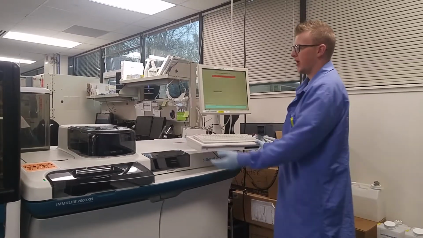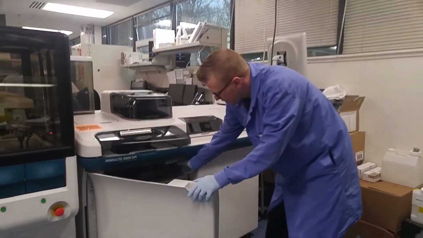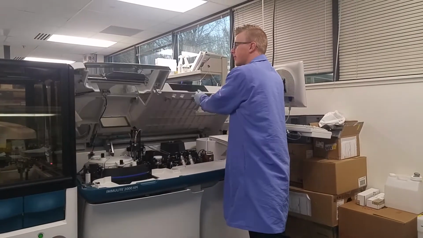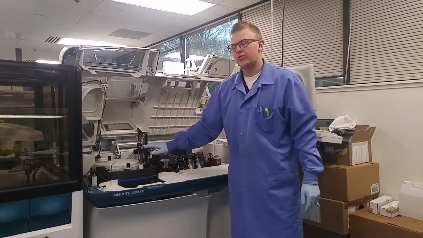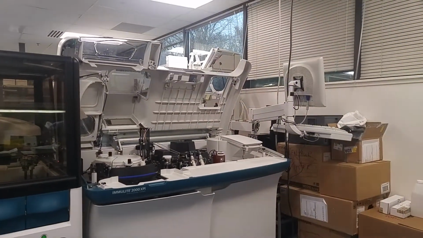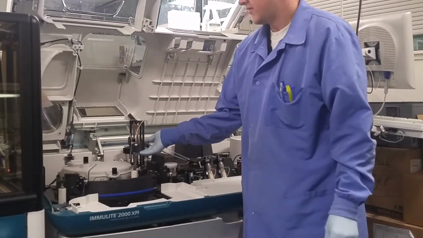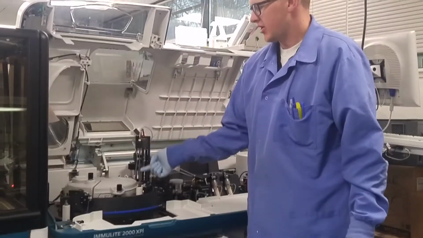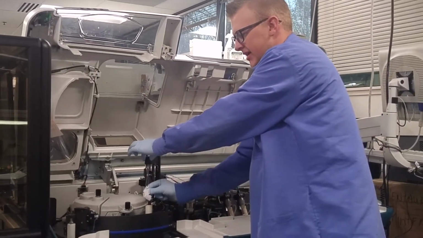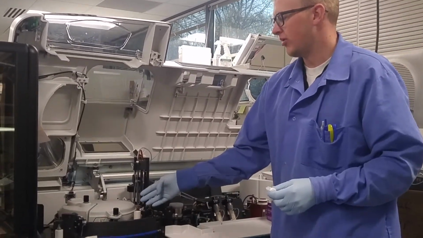At this point, we're going to open up the screen door, pull the lever. So this would be the probe that you encounter the Clot on. So you're going to grab yourself a Kim wipe. You're going to gently lift up the arm and check for any Clot along the probe. Grab your Kim wipe, you're just going to slide it all the way down to remove any Clot material that might have been detected on the external probe.